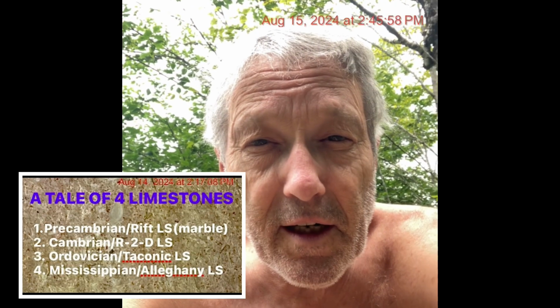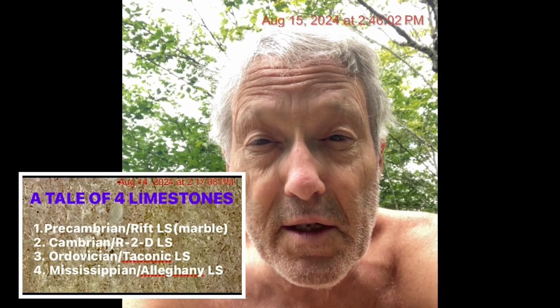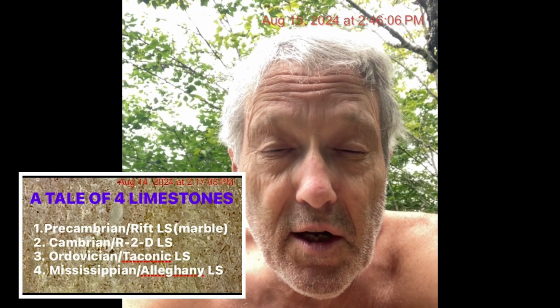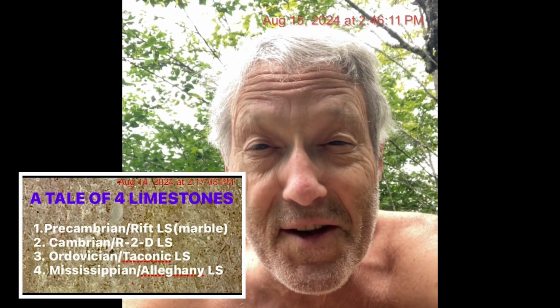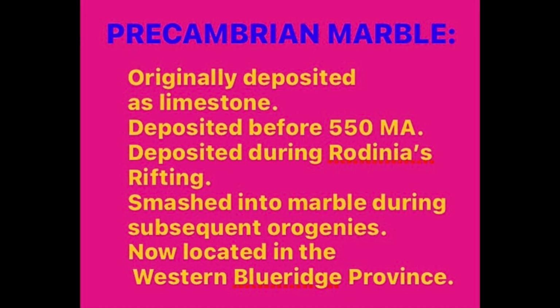Hey, Rock Buds, technically speaking, the first 2 limestones aren't really part of the Appalachian Foreland Basin, but they are very close and they preceded the formation of the Appalachian Foreland Basin, so I'm going to include them in there. So first, let's talk about our Precambrian limestone, which is now marble.